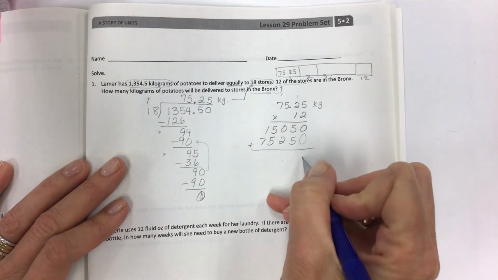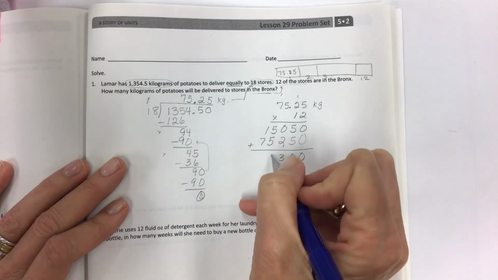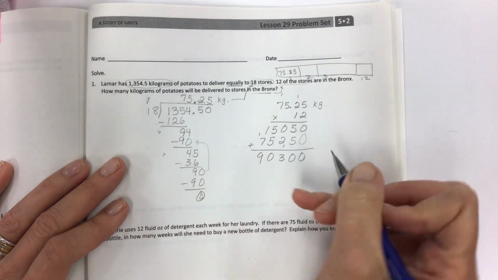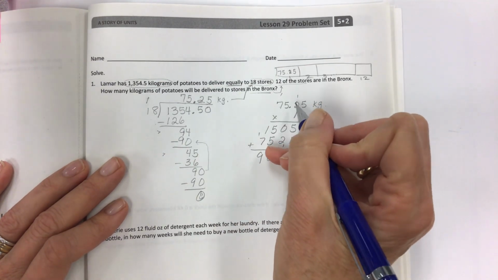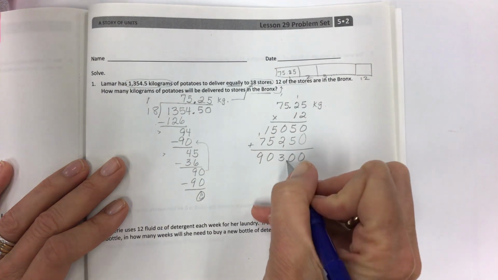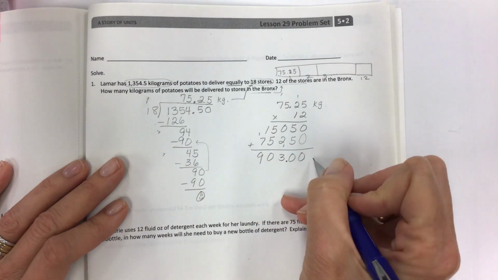And then we add those zeros. 5 and 5 is 10. Carry the 1. 2 plus 1 is 3. 5 and 5 is 10. 7, 8, 9. And we have hundredths up here, tenths, hundredths, or 2 positions to the right. Therefore, we should have 2 positions to the right in our final answer.